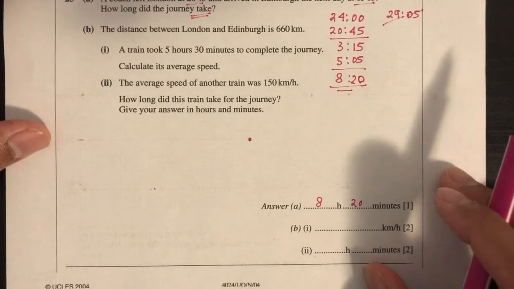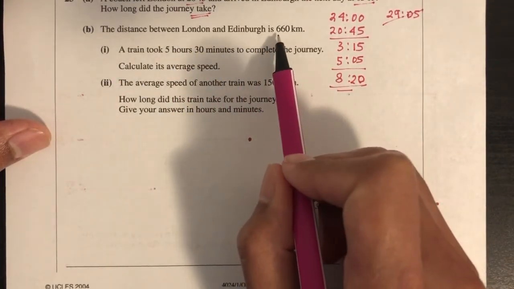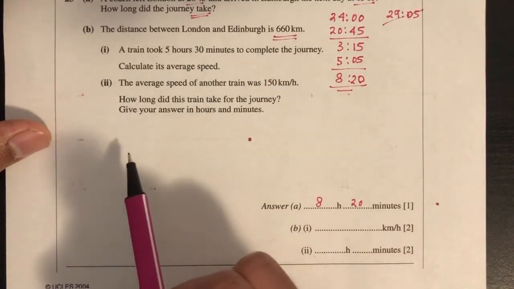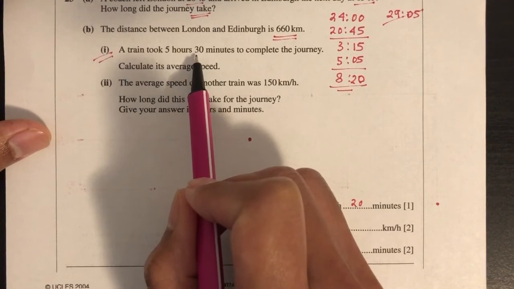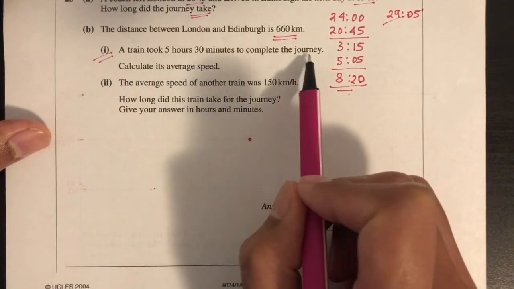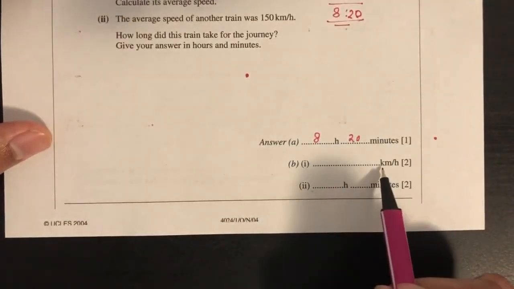Now for part B, it says the distance between London and Edinburgh is 660 km. That's the distance. Now it says part 1, a train took 5 hours and 30 minutes to complete the journey. Calculate its average speed. So we have to find the speed in km per hour.